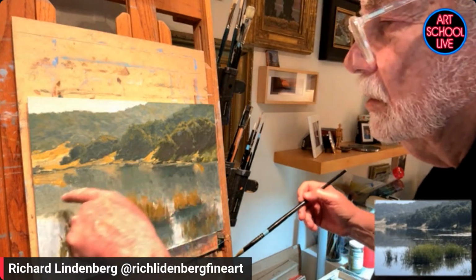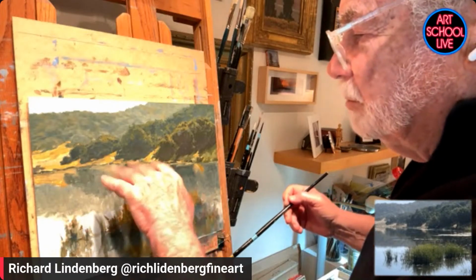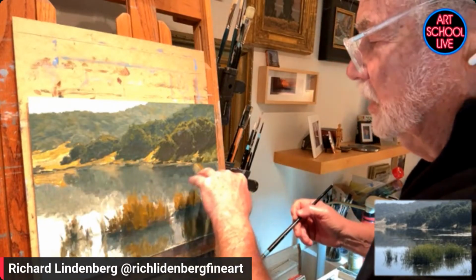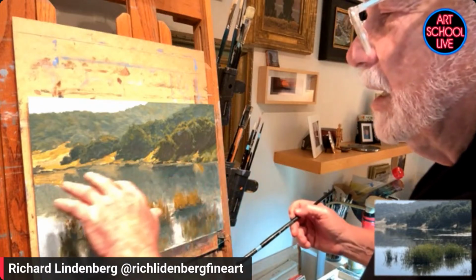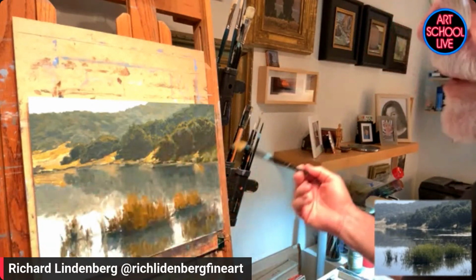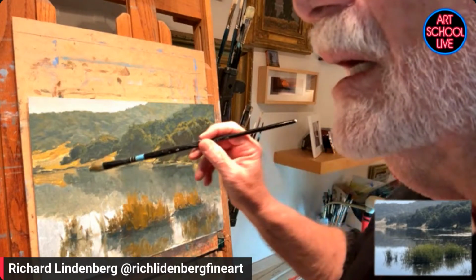So this canvas, I don't know if you can tell, there's a lot of brush strokes from the vertical bristles, even though it's synthetic. There's a lot of bristle marks in there, which adds to the life of the painting.